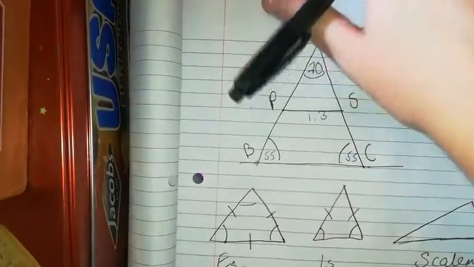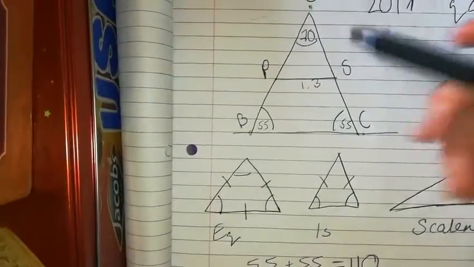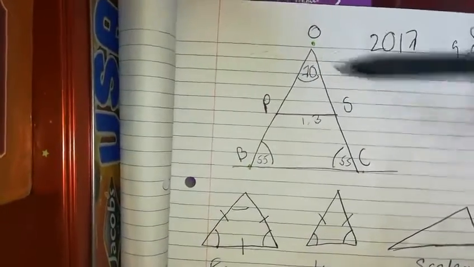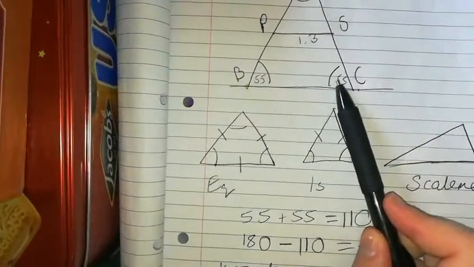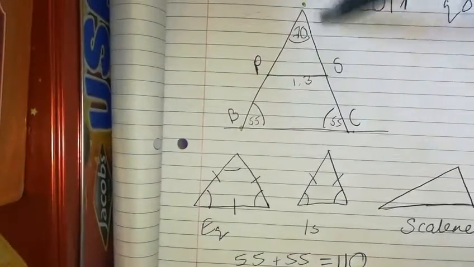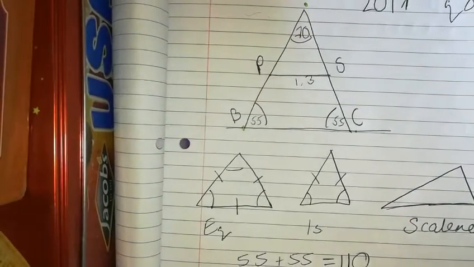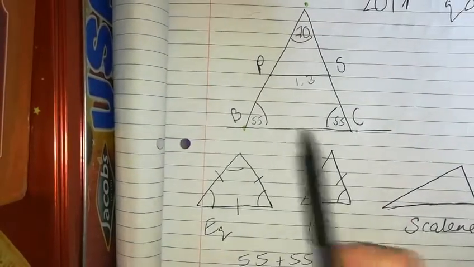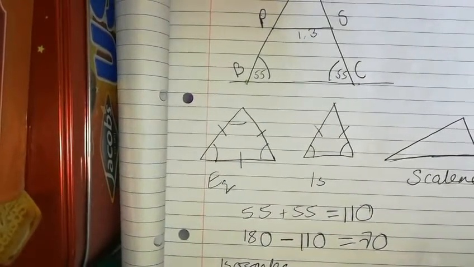So then in part B, we're told to work out the size of angle O at the top of the frame. Well, we actually just worked out the size of angle O in the last part. We added 55 and 55 together, and we're dealing with this big triangle here, and all the angles in a triangle add to 180. So 180, take those two angles and we get 70. So that was angle O.